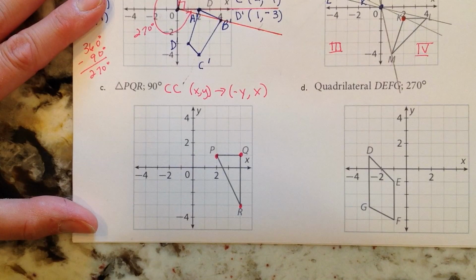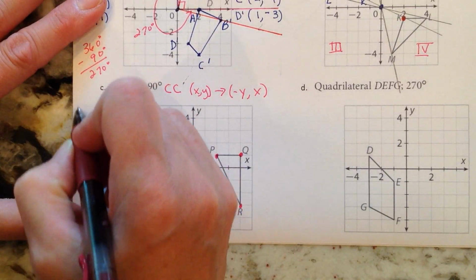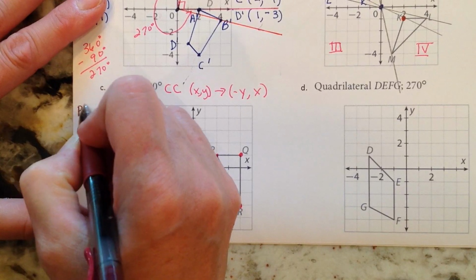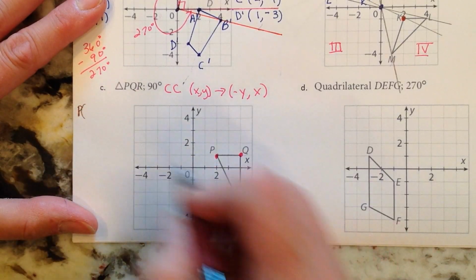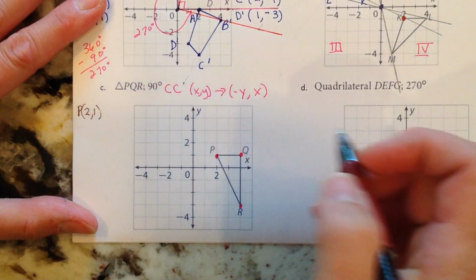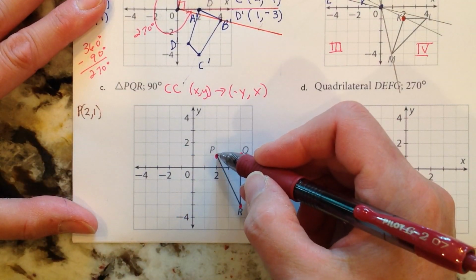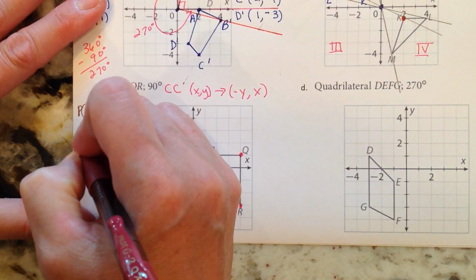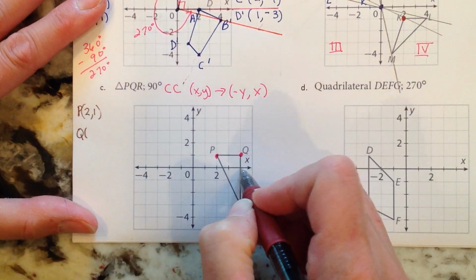So I want you to go ahead and write down what those positions are. This is really good practice to make sure that you can read the coordinates on a graph. Coordinate plane, I should say.